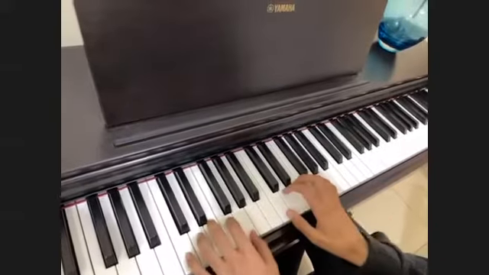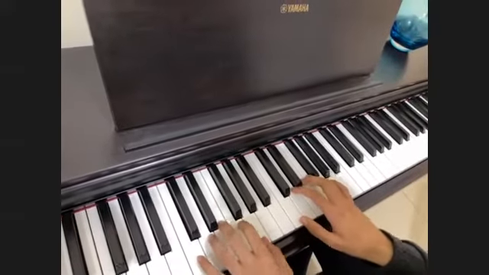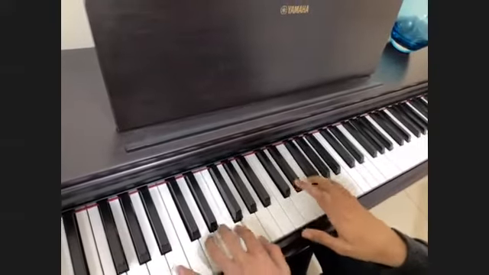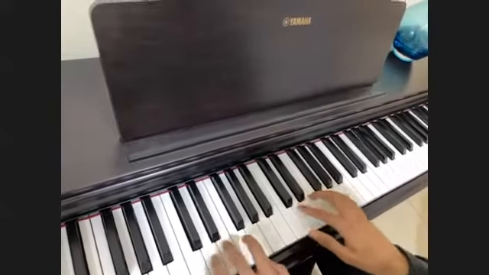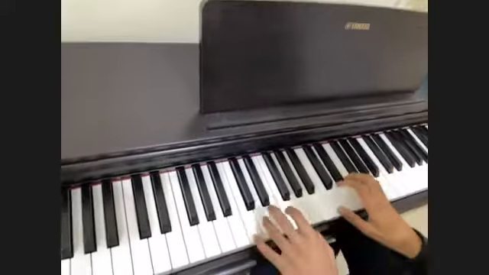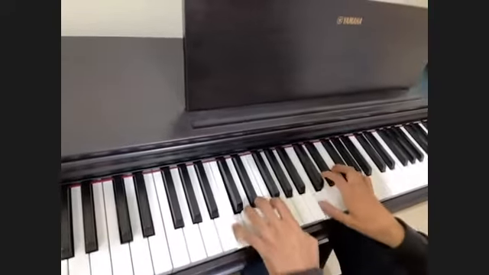Now let's do this one more time. On both hands, legato. Staccato. One more time. Staccato.